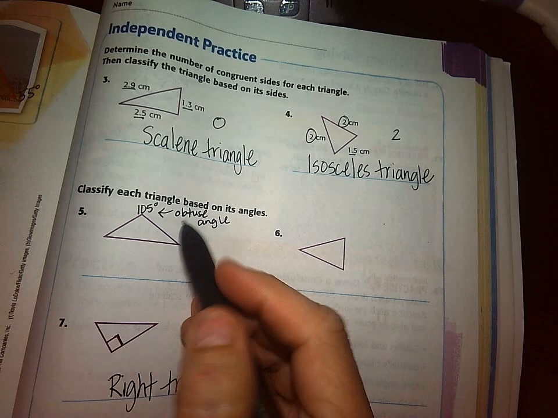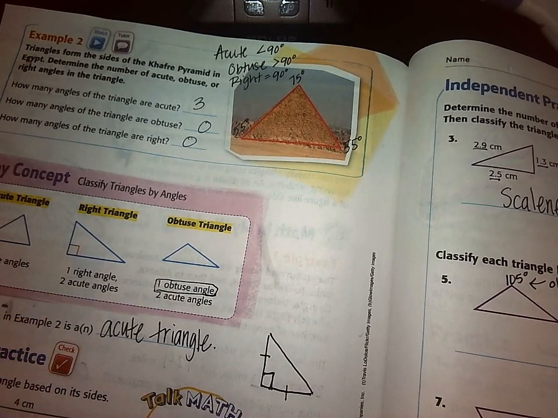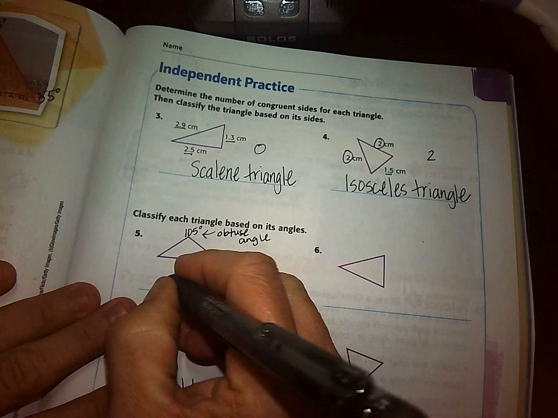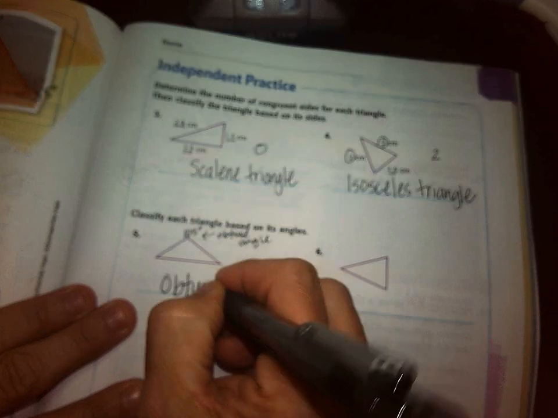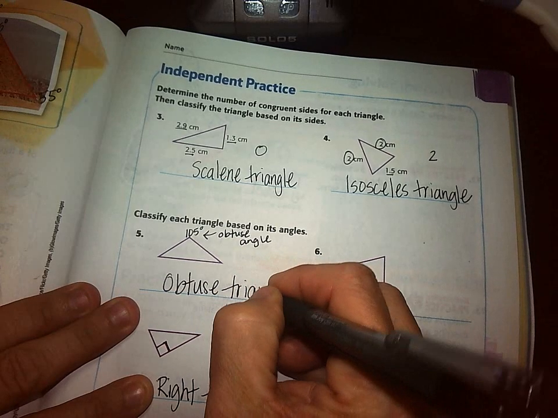Okay, anytime we have at least one obtuse angle, it's an obtuse triangle. So we don't even have to measure the rest of them. I think that's a good point.